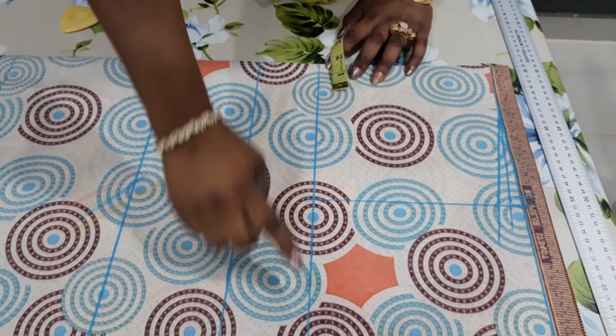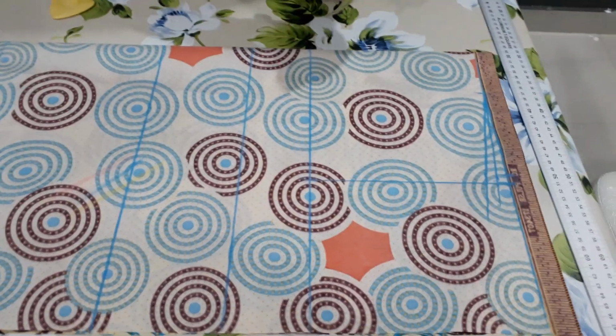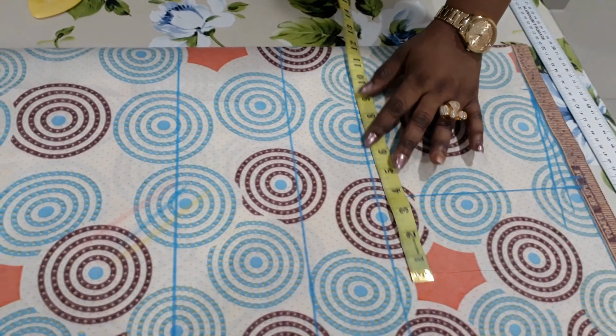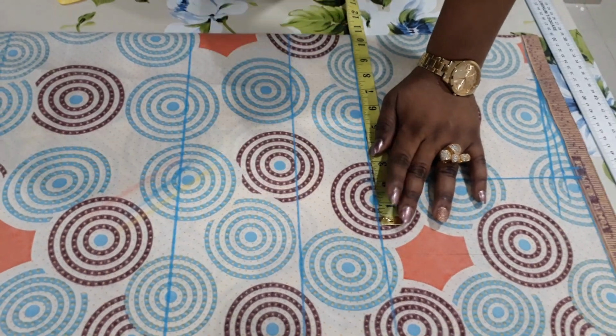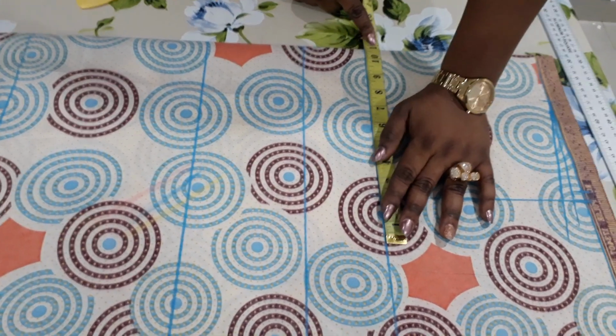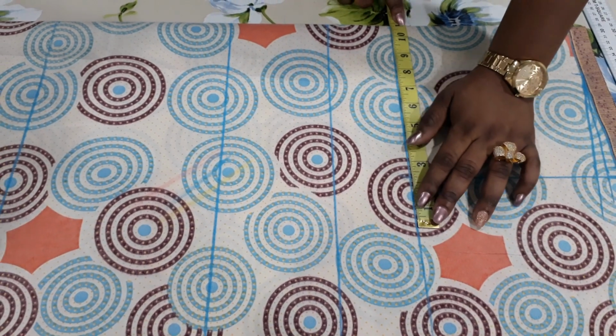Then for my bust measurement, a quarter of my bust is 10.5 inches. You can add ease; at times I add, at times I ignore. So just make sure you take your accurate measurements.